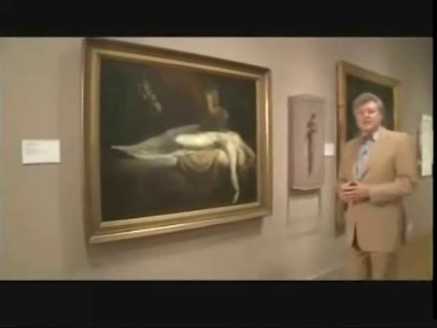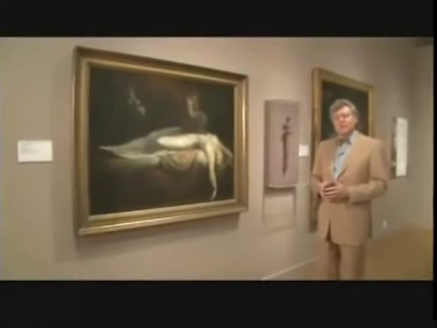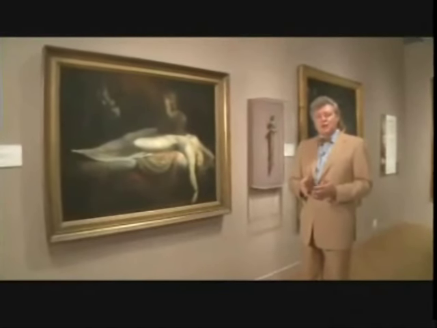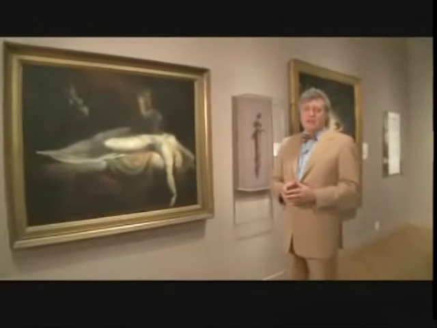This painting may not be as familiar to you as many other paintings in the DIA, but it's one of those works that when my colleagues come here, other directors, and we walk into this gallery, they say, oh right, you've got that picture. It's one of the iconic paintings of the Romantic movement.